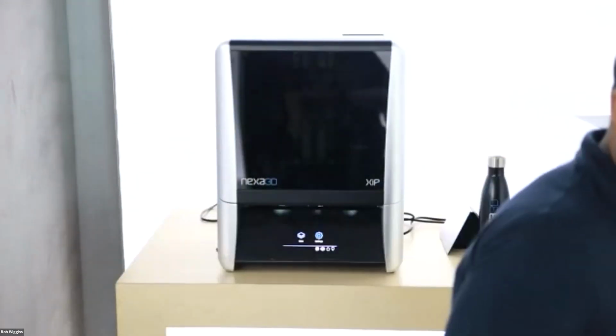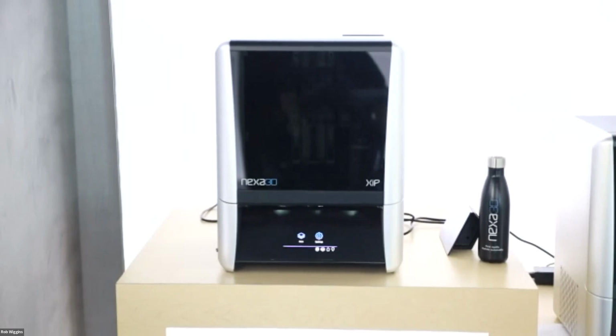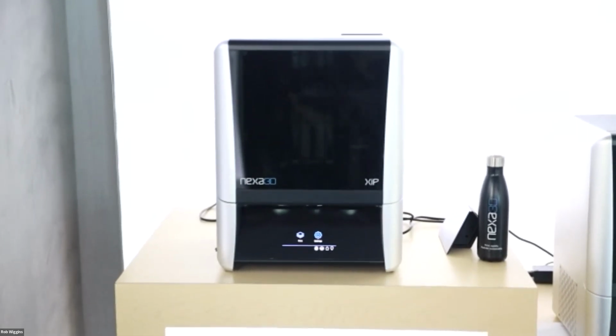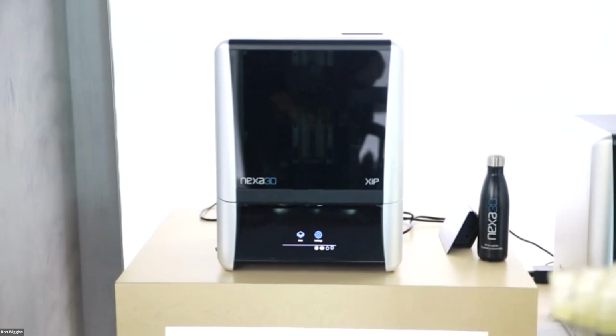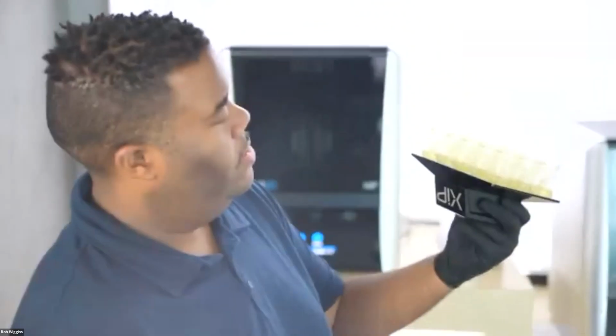I think I have an X-work over here. This was one of the test prints we ran earlier.